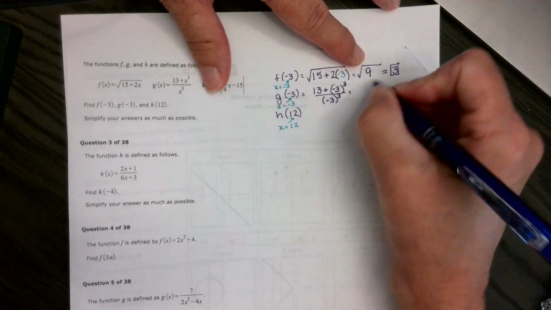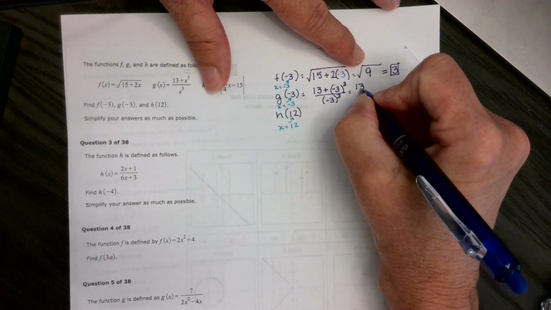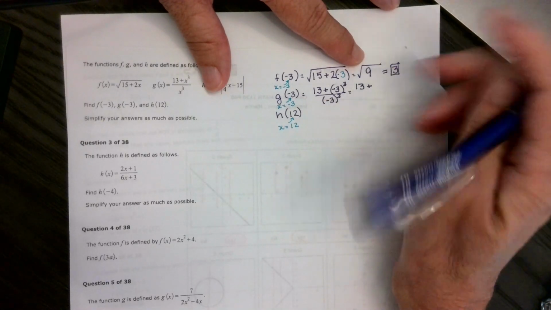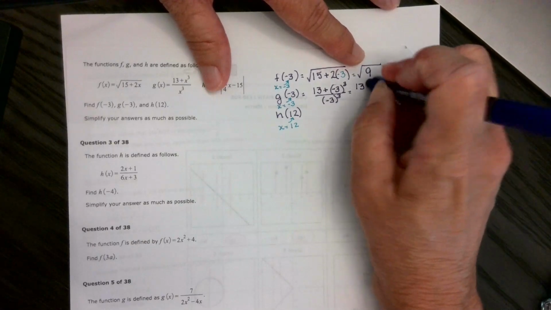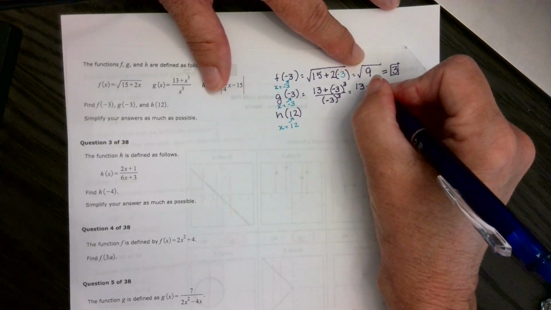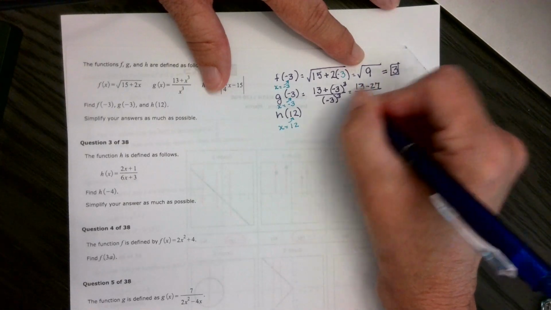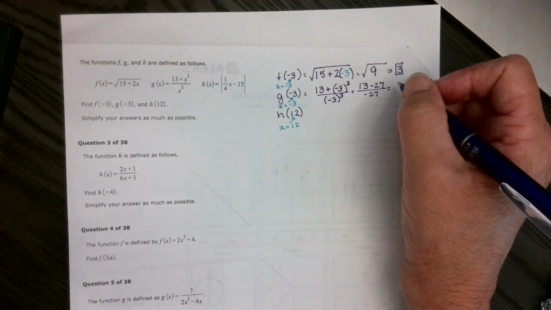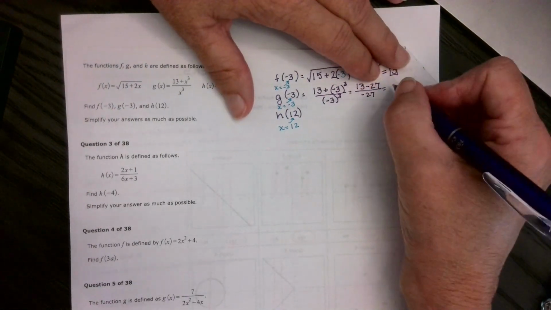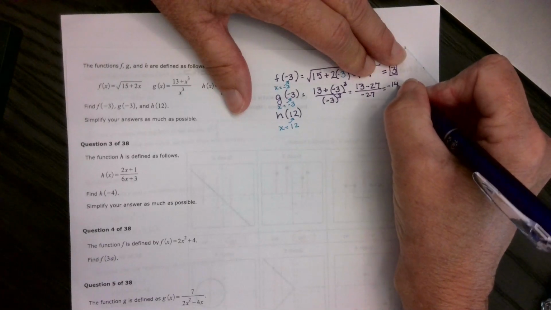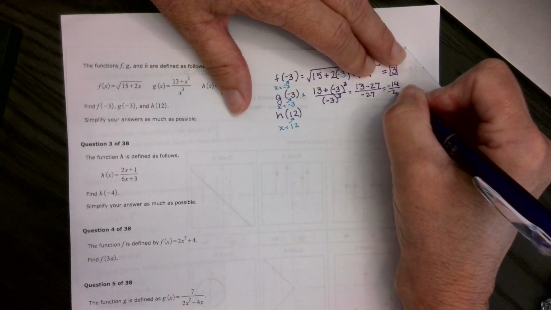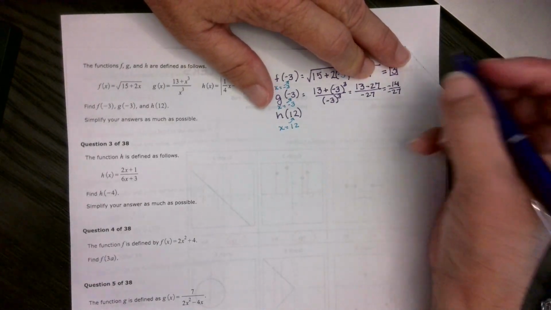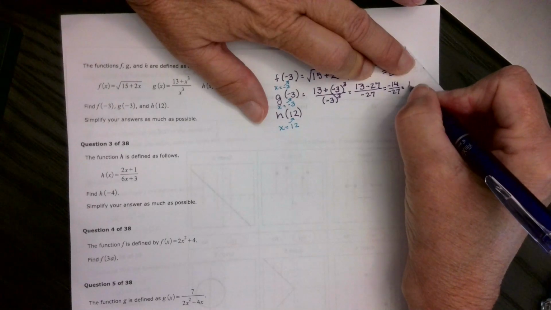You're going to do the cubes first. 13 plus a negative 27, so I'm going to just put minus 27. And on the bottom, I get a negative 27. So on the top, I end up with a negative 14. On the bottom, I get negative 27. And it won't reduce except it becomes a positive.